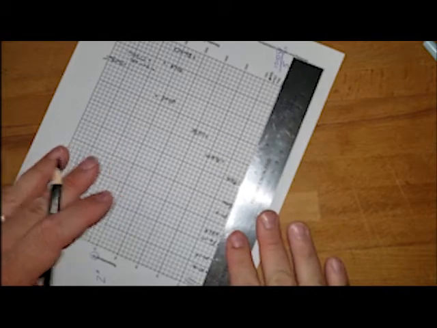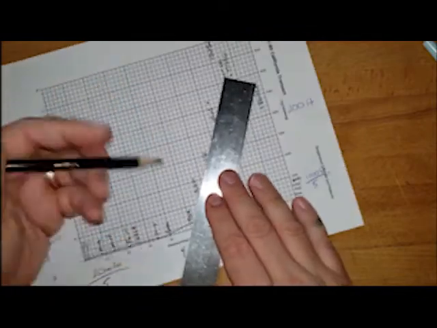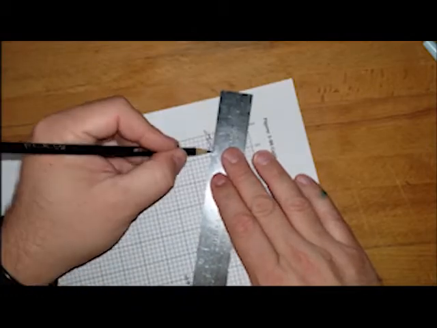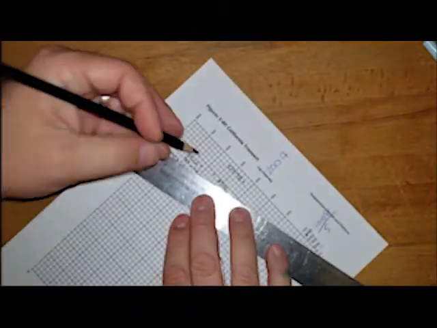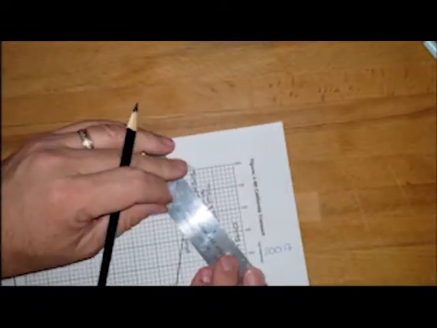Perfect. With our straight edge now, we're going to be connecting some dots. Perfect.